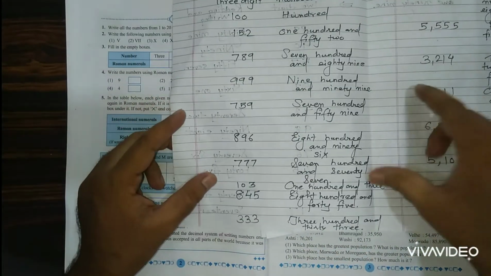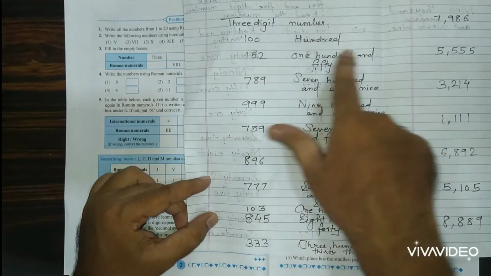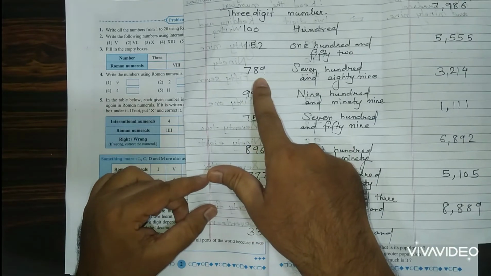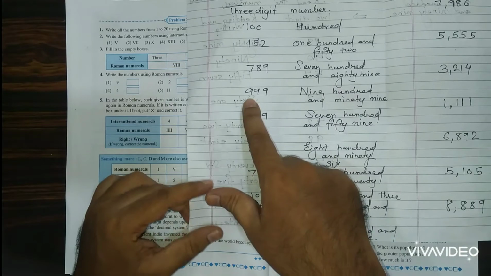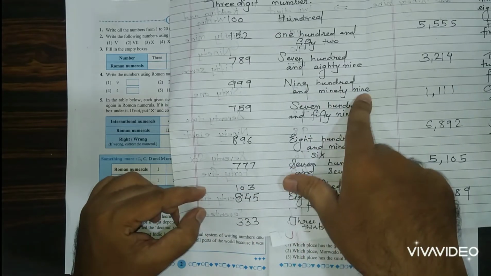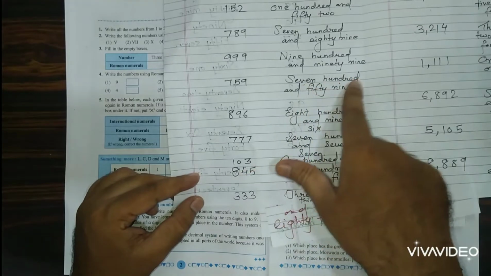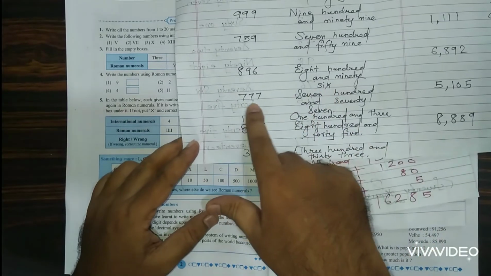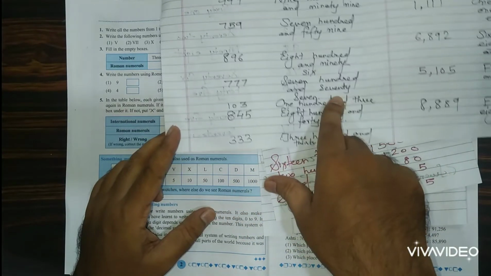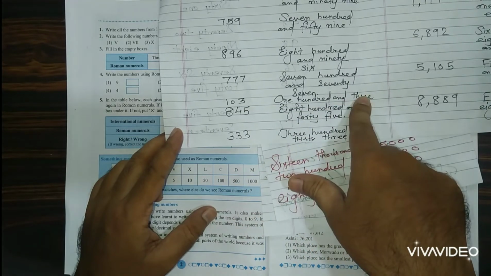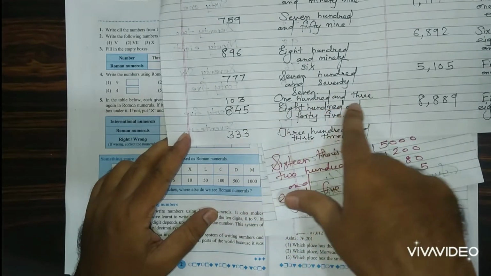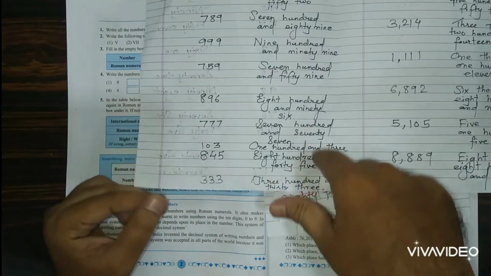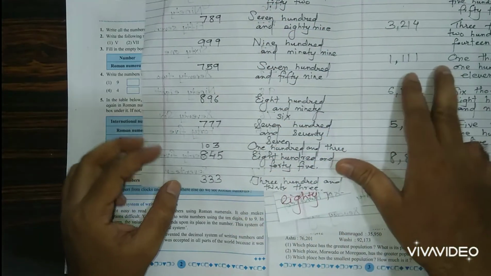Okay, now next 3 digit numbers: 100, 152, 789, 999, 759, 896, 777, 103, 845, 333. Like this way you can write any 10 3-digit numbers.